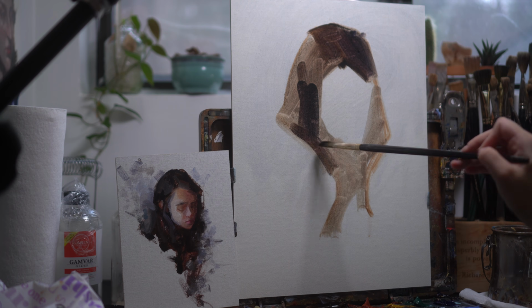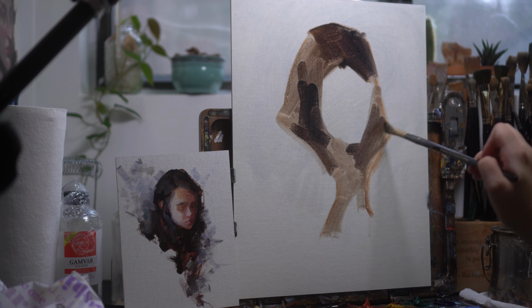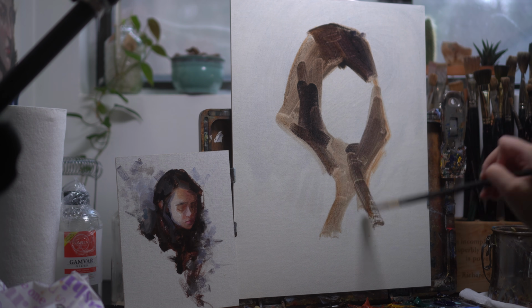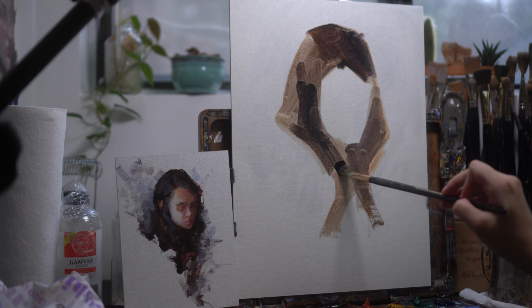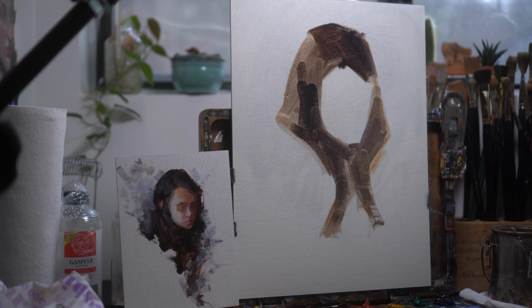The answer isn't color, it isn't brush confidence, it isn't even drawing. The answer is edges. But to understand why edges matter this much, we have to talk about something painters almost never question: how we actually see.